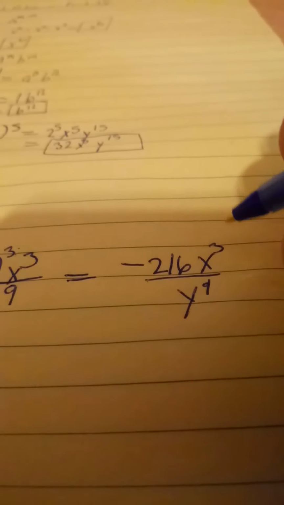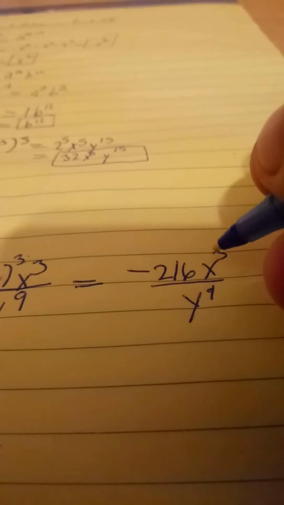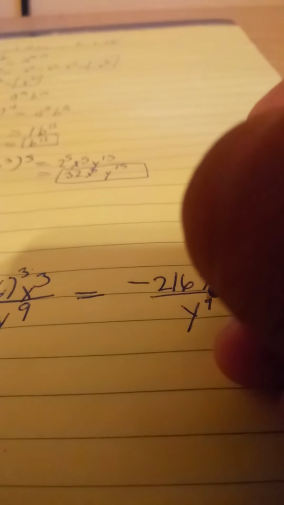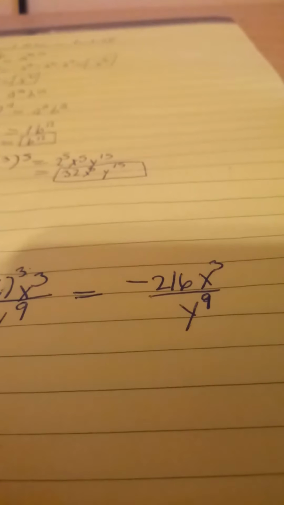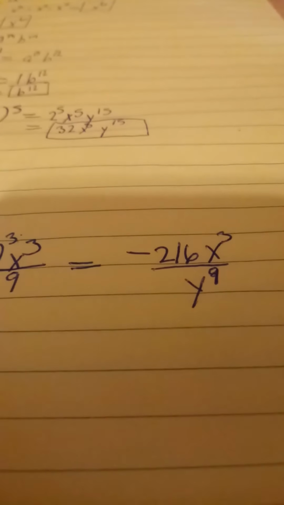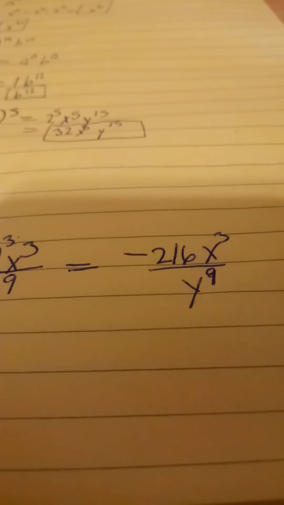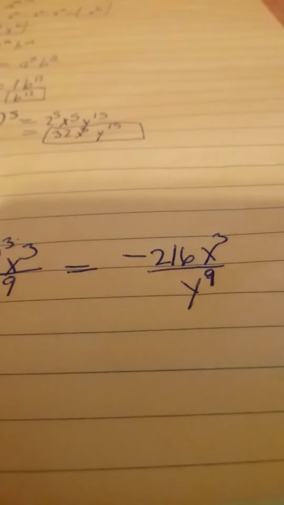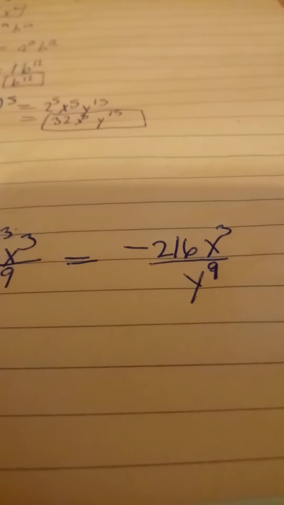So once again, you end up with negative 216 x to the third over y to the ninth. All right, so that concludes part 4 of section 4.1. In a minute, we'll take a look at part 5.